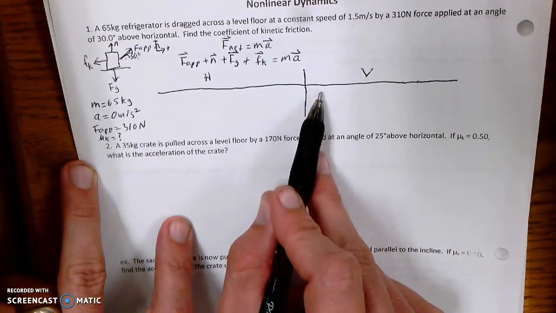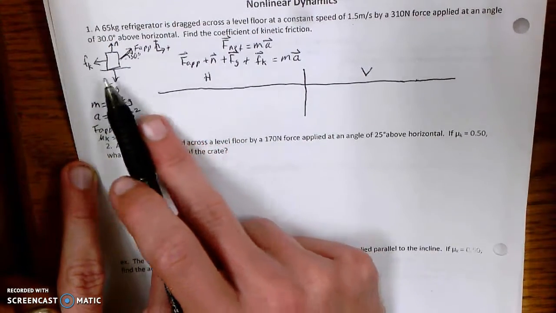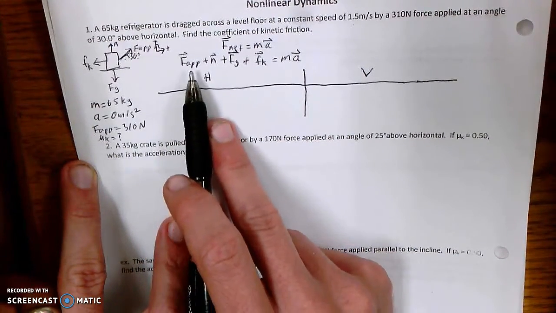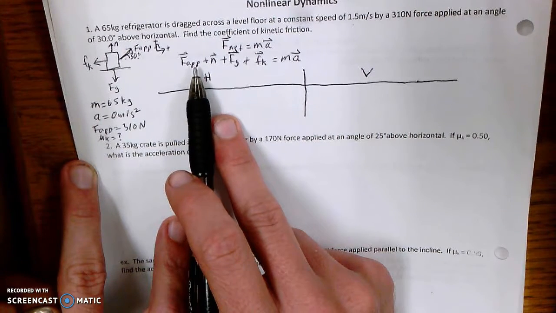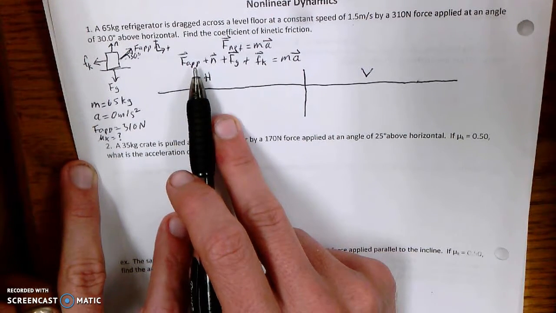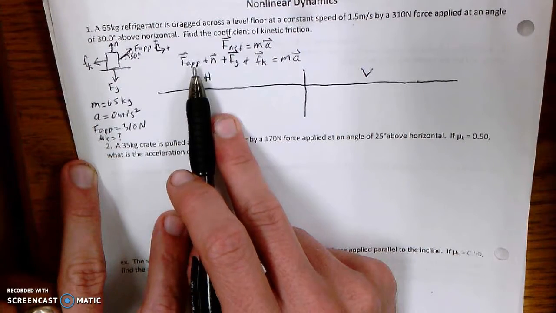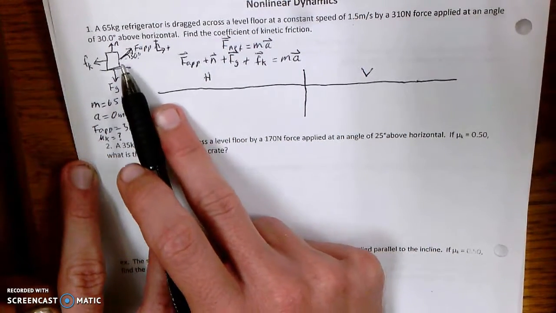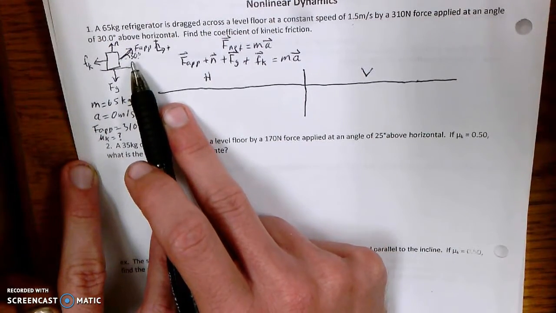Okay. So anything that is up is going to be positive in the vertical. Anything that's down is going to be negative in the vertical. Anything that's to the left is going to be negative in the horizontal. Anything to the right is going to be positive in the horizontal. So now we're going to take the force applied. Now this is the one thing that's different. Everything else is going to be pretty much the same as we had last week. The force applied is partially horizontal and partially vertical. It's to the right, and it is up.